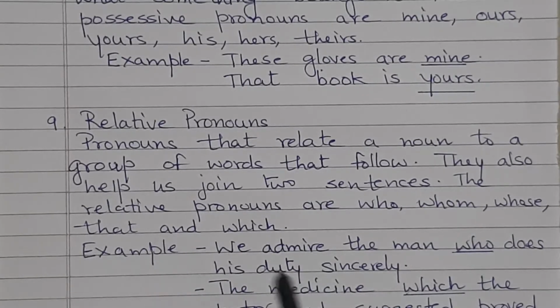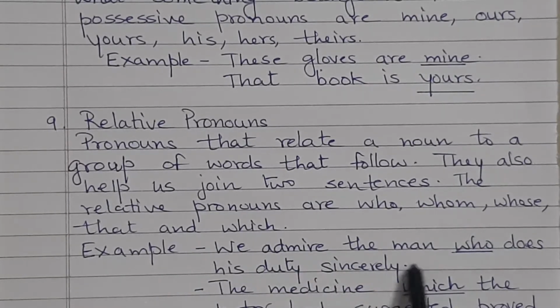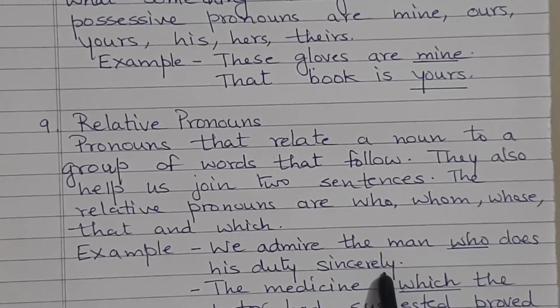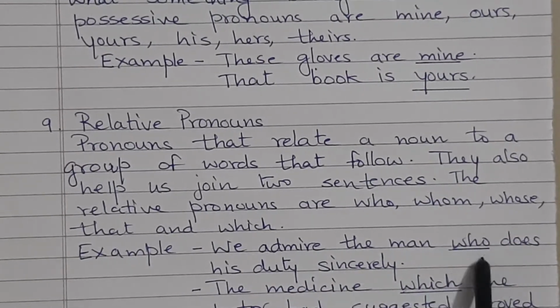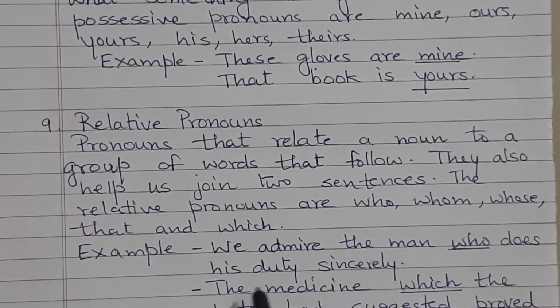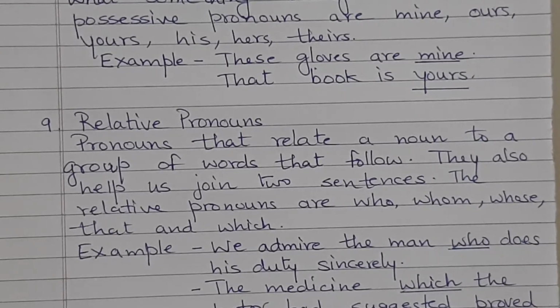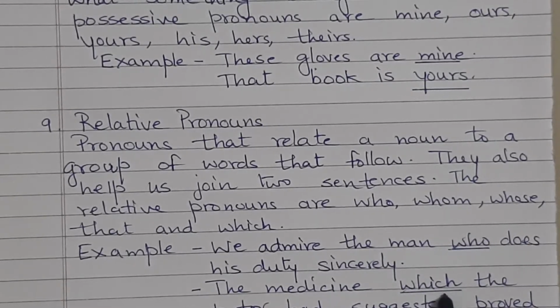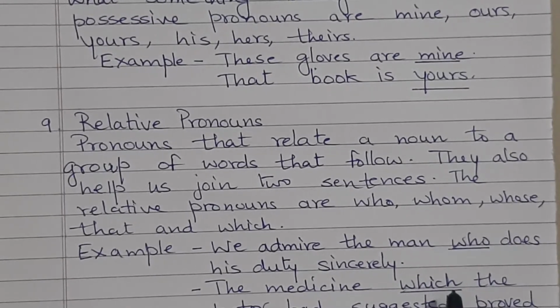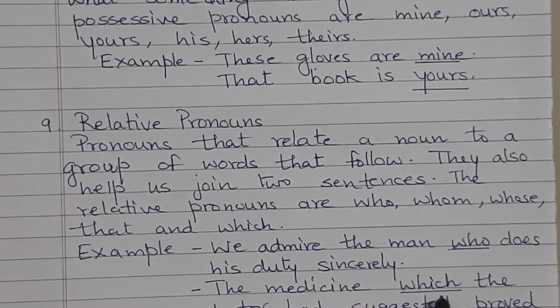For example, we admire the man who does his duty sincerely. So here you can see that the word who is used as a relative pronoun. Number 2, the medicines which the doctor had suggested proved effective. Here you can see which is used as a relative pronoun.